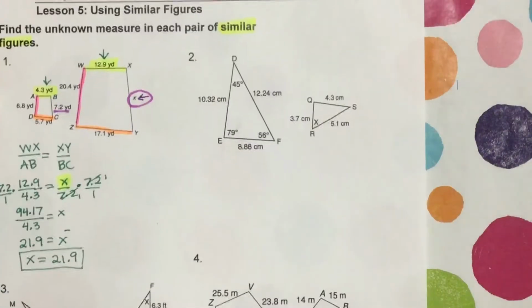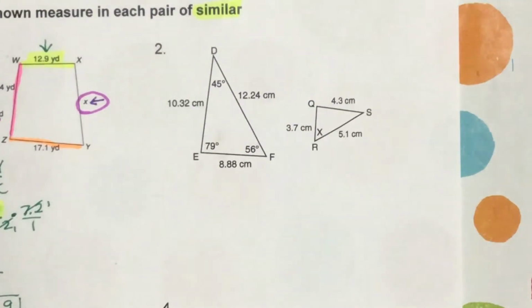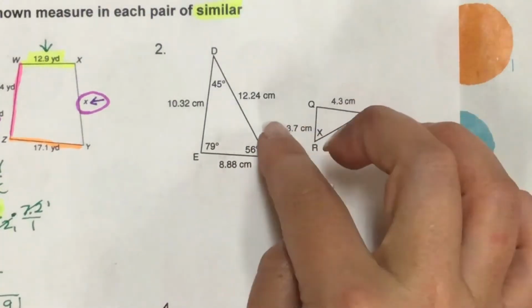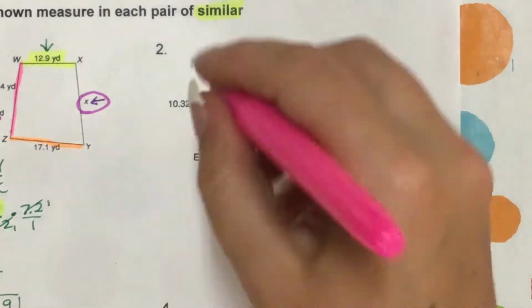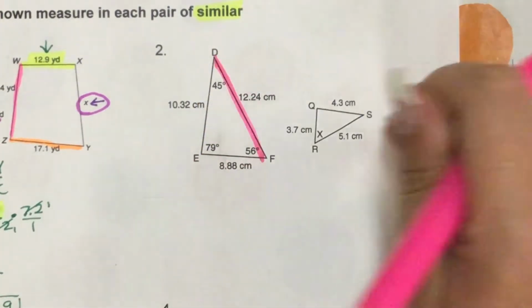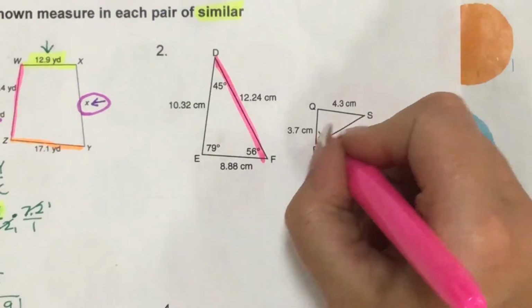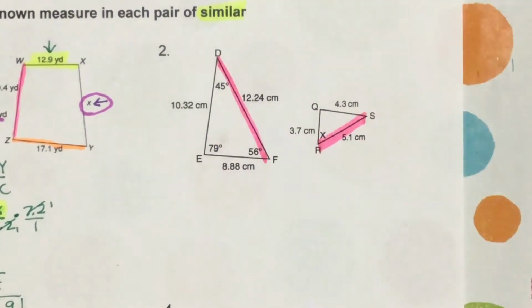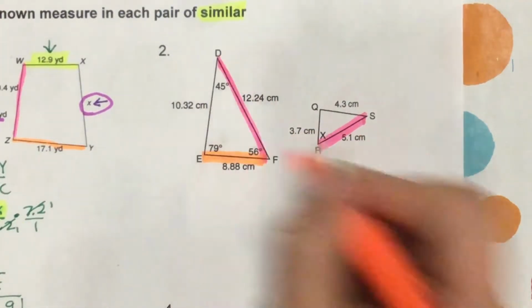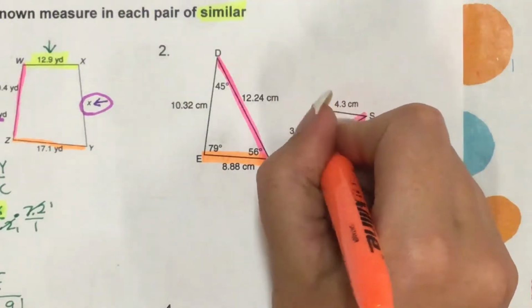With number 2, we are trying to determine the angle measure. And remember, in similar figures, the corresponding angles are always the same. So we just need to figure out what angles are corresponding. To do that, I want to match up the biggest sides, the medium sides, and the smallest side. When I look at this big triangle, the biggest side is right here. For the small triangle, the biggest side is right there. So those are corresponding sides. The smallest side on the biggest triangle is here. The smallest side on the small triangle would be here.